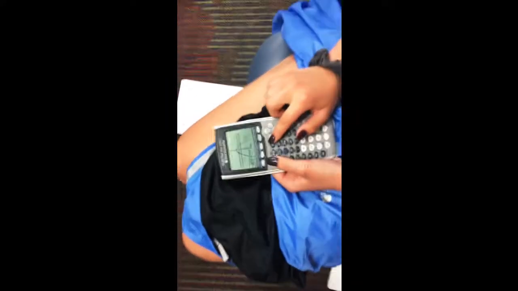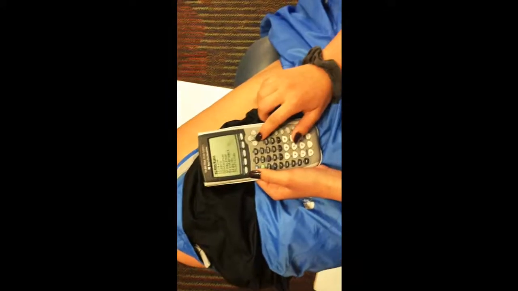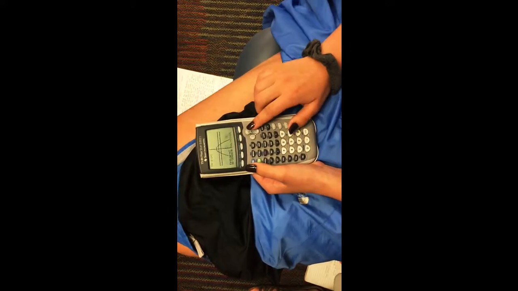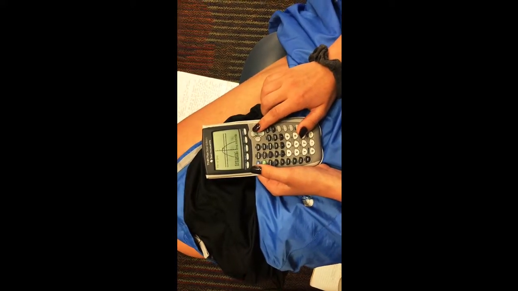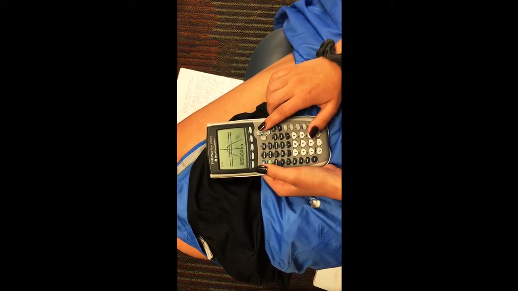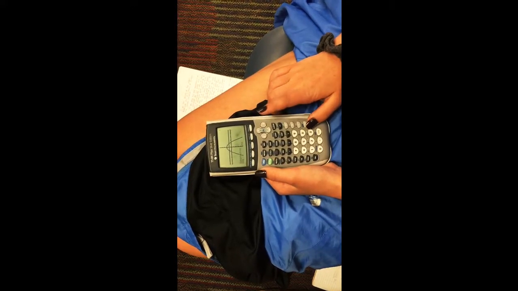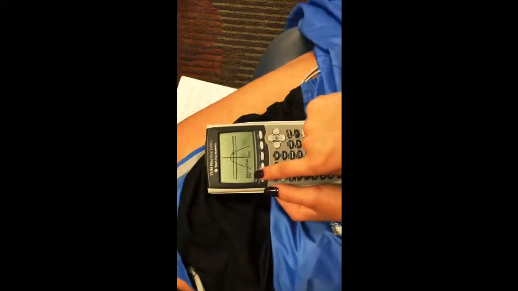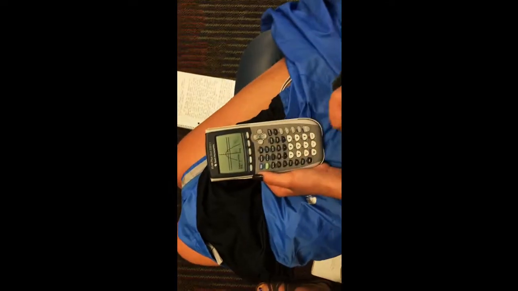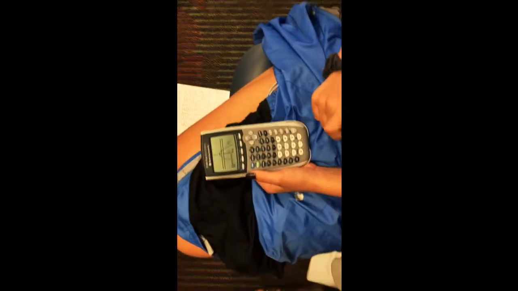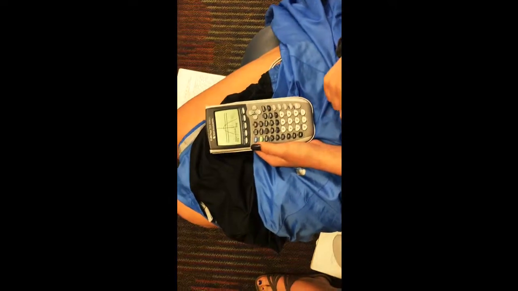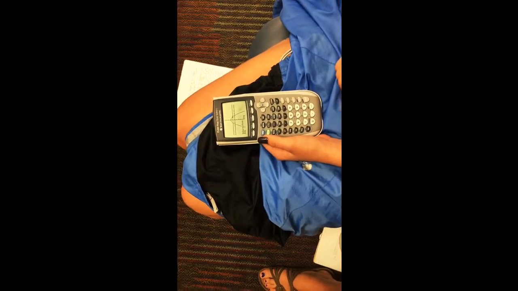To find the second one, you'll do the exact same thing, and you will go closer to the second intersection point, first curve, second curve, guess, and it gives you the other intersection point of x is 1. So you have these two, and that means that your bounds for your integral will be negative 1 and 1.